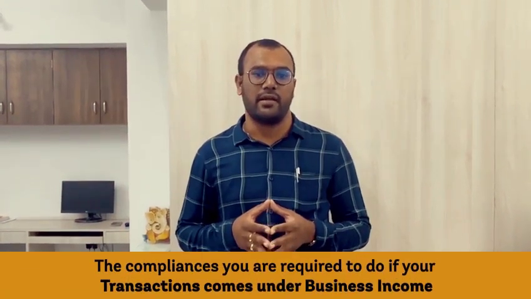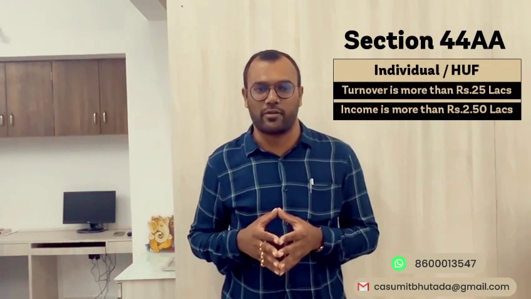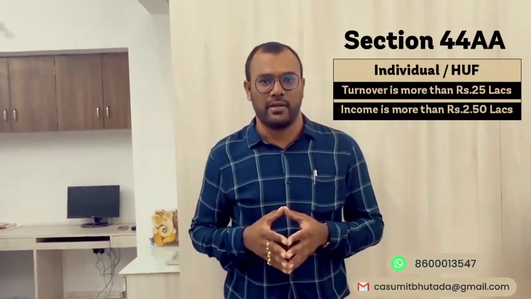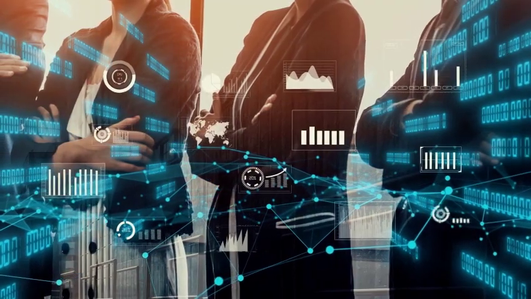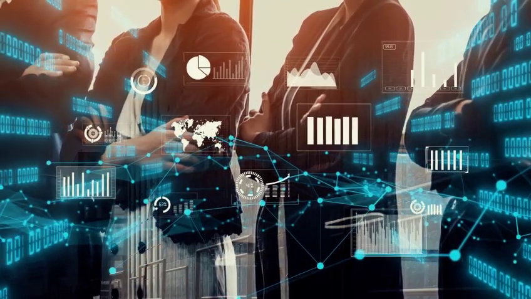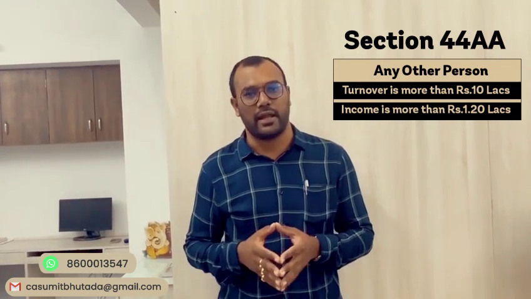Let's discuss the compliance you are required to do if your transaction comes under the business income. Section 44AA, maintenance of books of account. When books of accounts are required to be maintained, in case of an individual and HUF, if your turnover is more than rupees 25 lakhs or your income is more than 2.5 lakh rupees. In case of any other person other than individual and HUF like partnership firm or a company or a LLP, etc., the income is more than 1.20 lakhs and the turnover is more than rupees 10 lakhs.